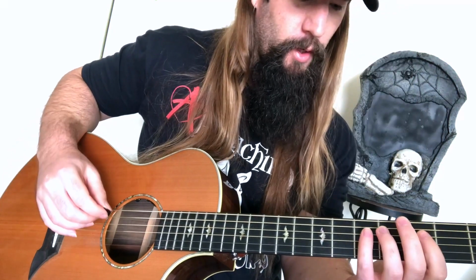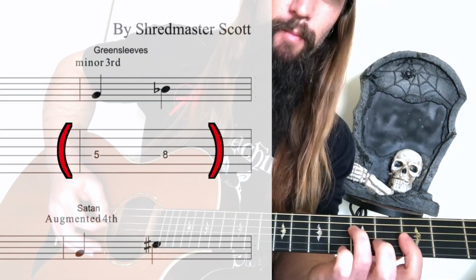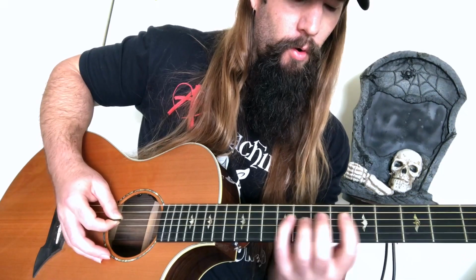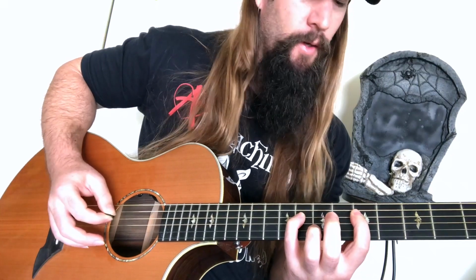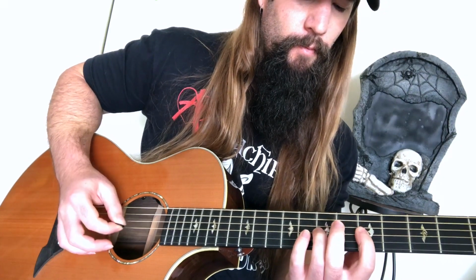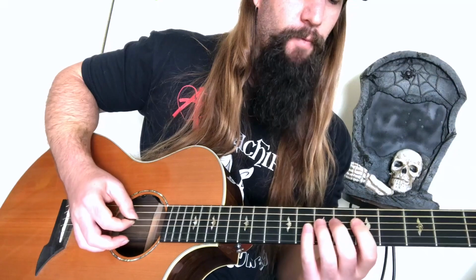The minor third interval, which is going to be G to B flat in this case, or a step and a half. And we'll use Greensleeves for this one, so that's just that first one there.